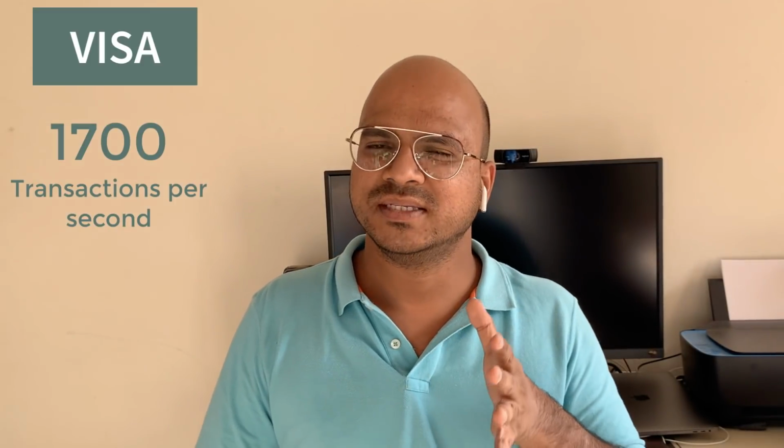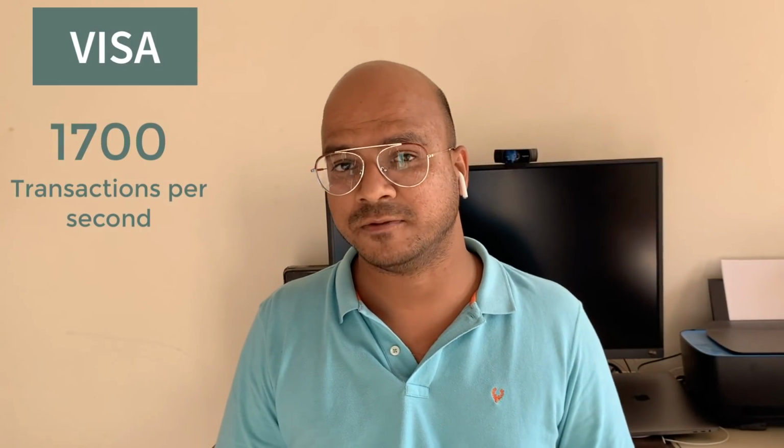On average, I read an article which says they only go for 1700 TPS, but they claim it can go till 56,000. And there's a difference between on paper and actual services. But even if you go for 1700, which is way more than Ethereum and Bitcoin. So if Ethereum wants to beat that, they need speed, right?